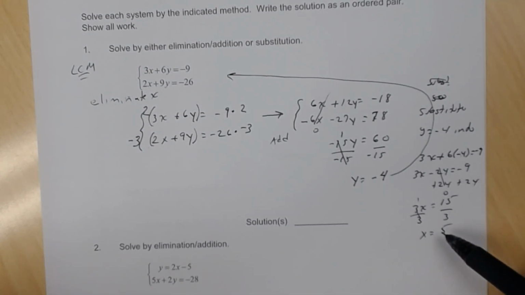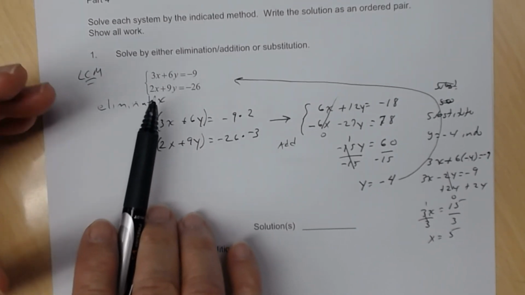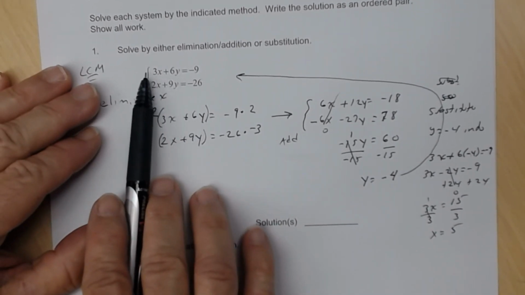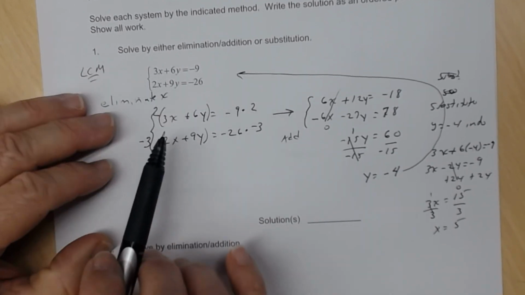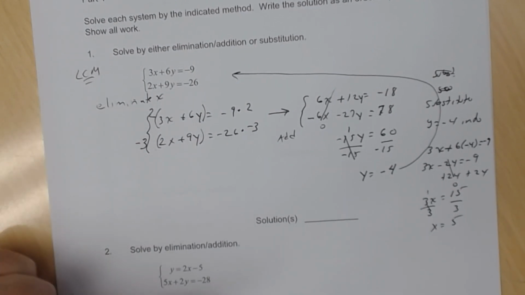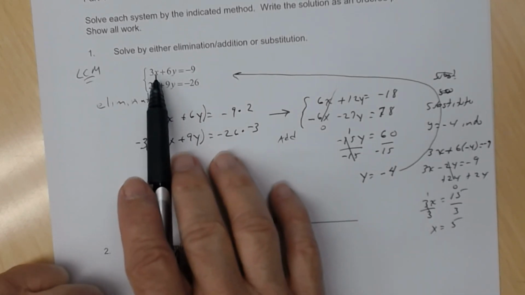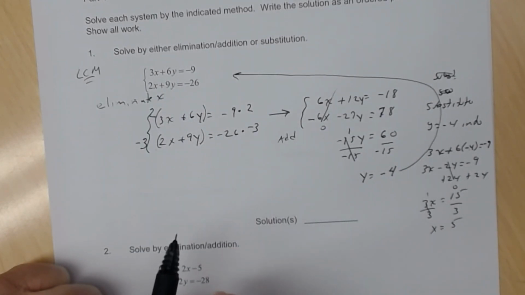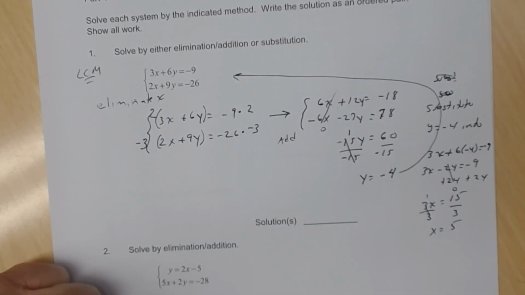All right, so I found the solution to the system. Remember what happens though if you were to graph these two linear equations, these two lines. If you were to graph these two lines in a coordinate plane, those two lines would intersect where x is 5 and y is negative 4. That's the point of intersection. So that's the x value and the y value that satisfy both equations at the same time. No other point makes both equations true at the same time.